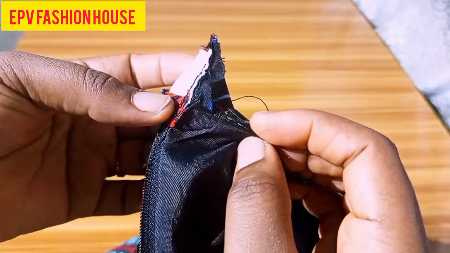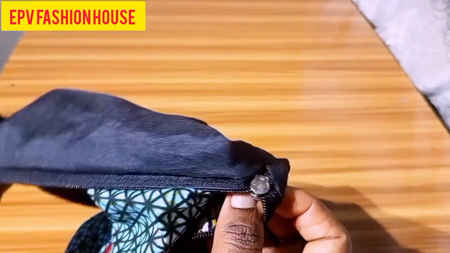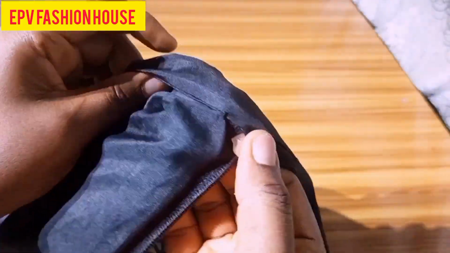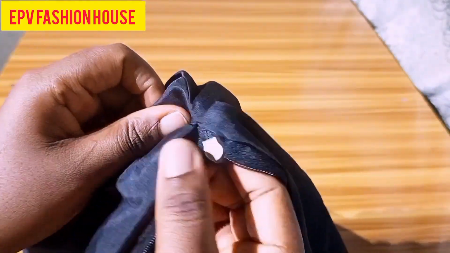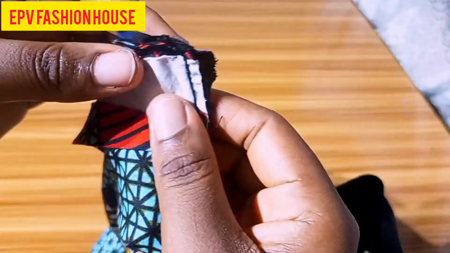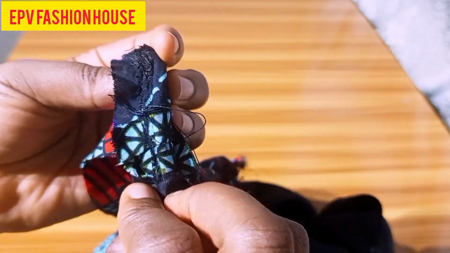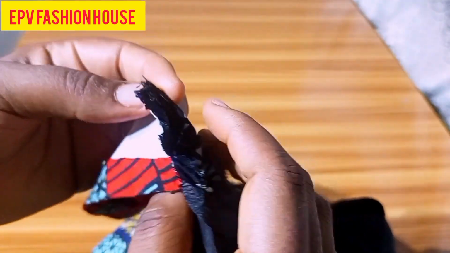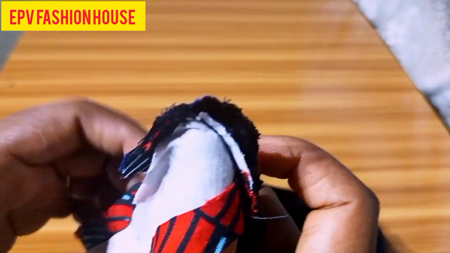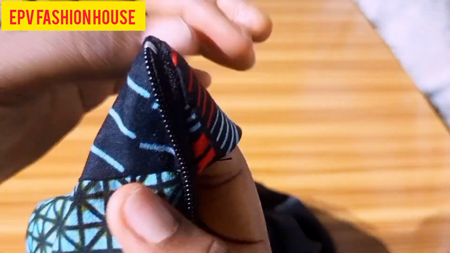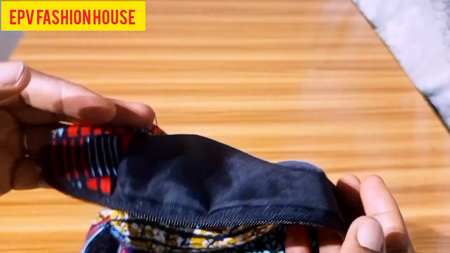I repeated the same thing. I used the lining to turn the zipper allowance so you can see everything is neatly turned. The inside is neatly turned. Then the waistband, I used it to turn the remaining parts of the zipper. So after doing this, the next thing you do is to turn it this way. You bring out the facing of the waistband.